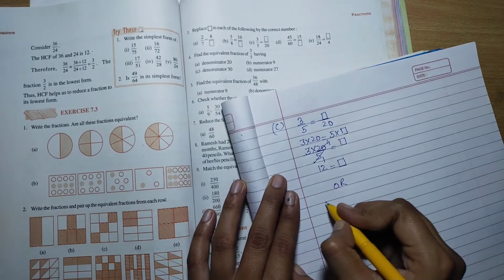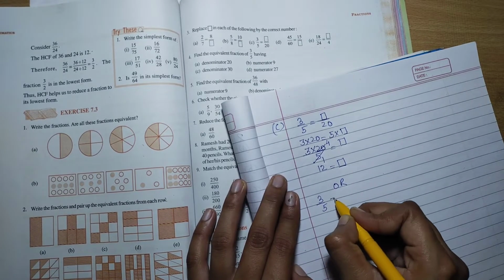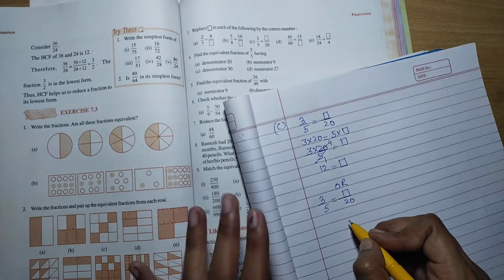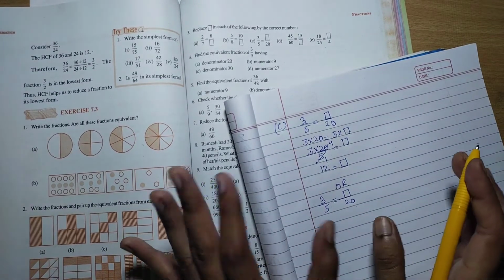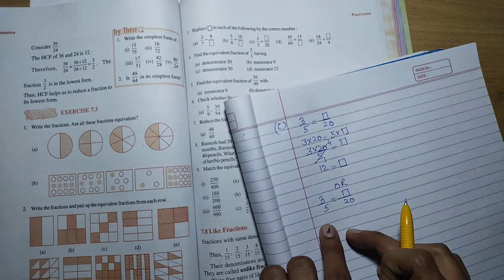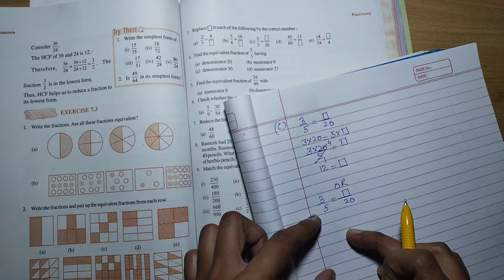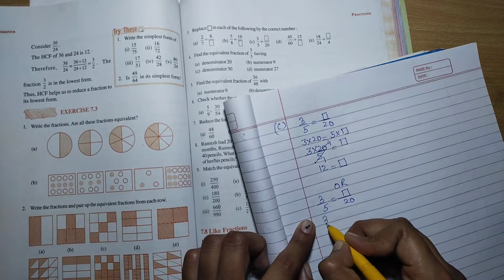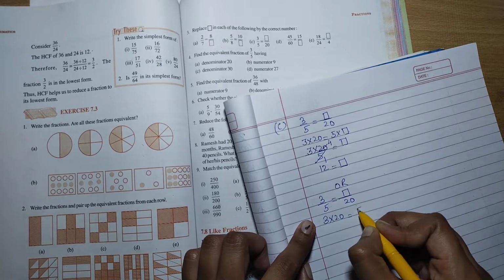Or another method according to the book: 3 by 5 is equal to box by 20. Let me tell you, whatever you feel is easy, that you do. If this method is easy, stop here. I am doing it for the people who are just comfortable in this method. So there is no problem. Both of the methods are correct. Okay, 3 into 20, again we will write 5 into box.